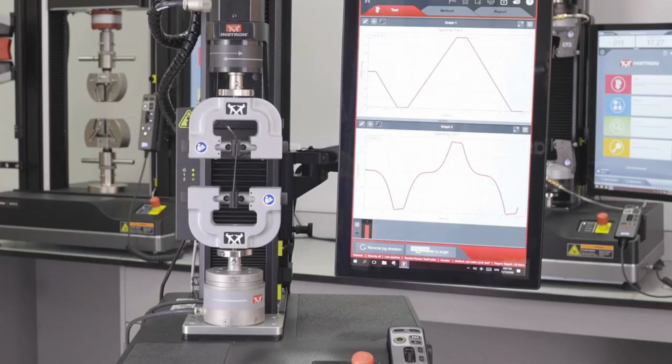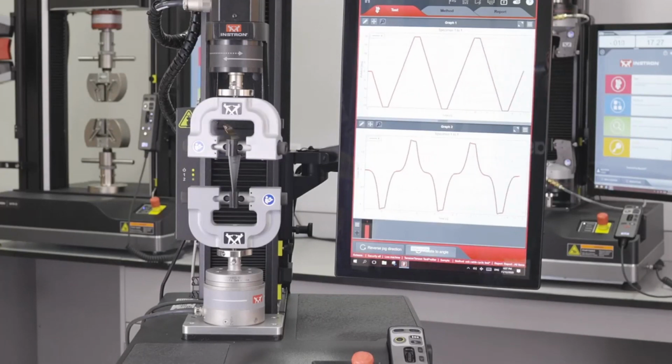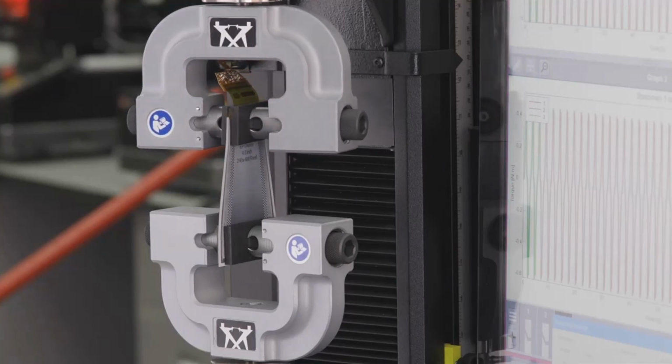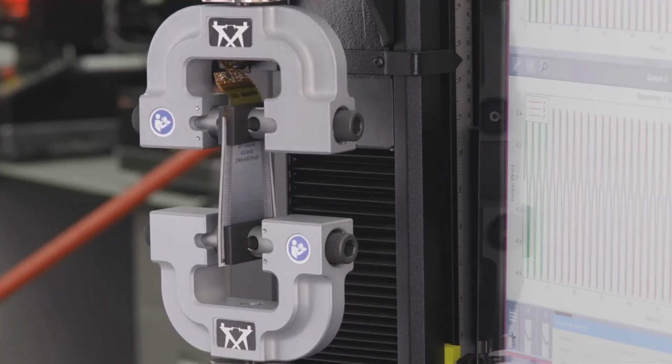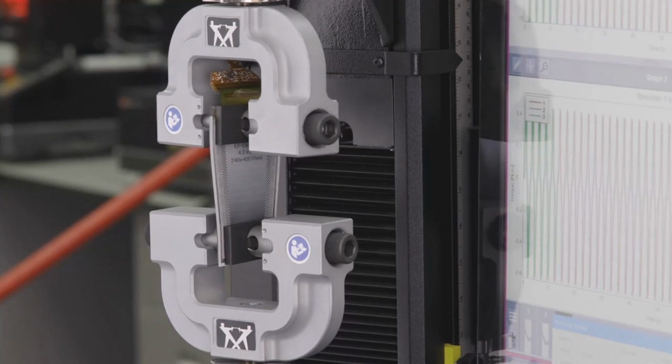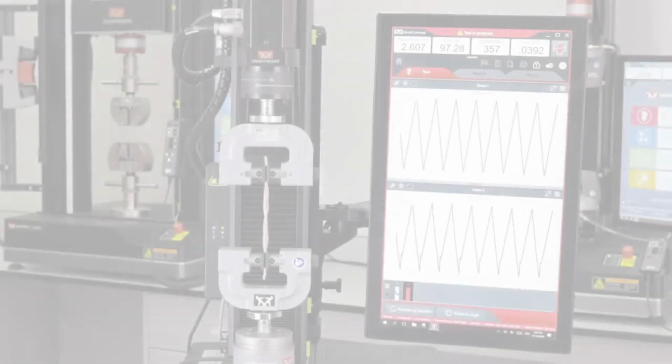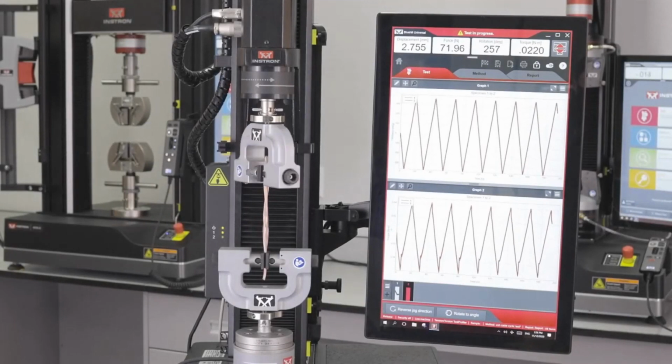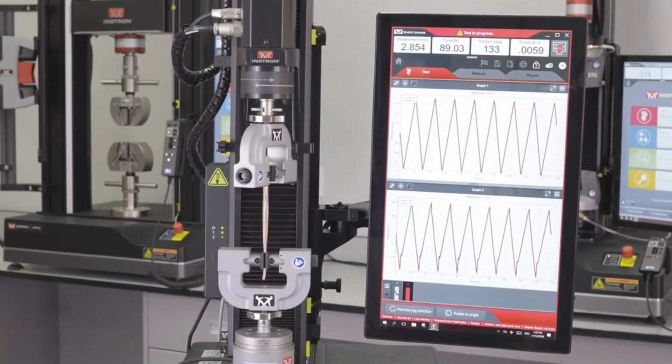This is a cyclic torsion test being performed on a flexible display. It simulates the display being twisted back and forth repeatedly, as it might during manufacturing or shipping, or once it's installed in the device. This isn't a maximum torsional strength test, but rather it tests the durability of the display.